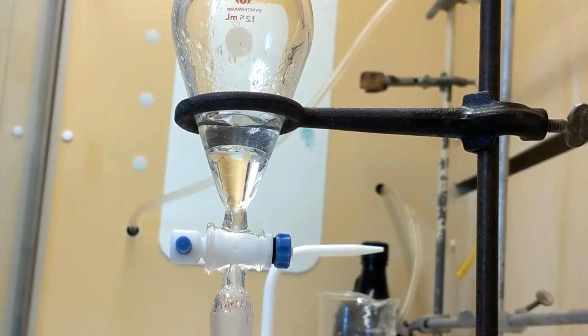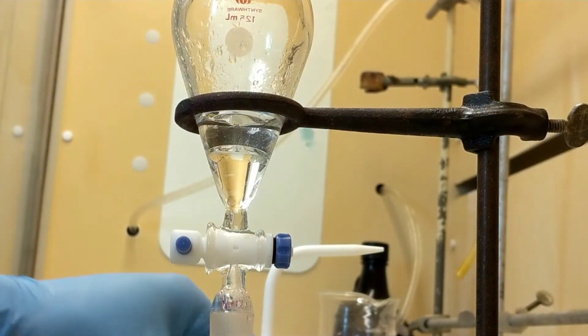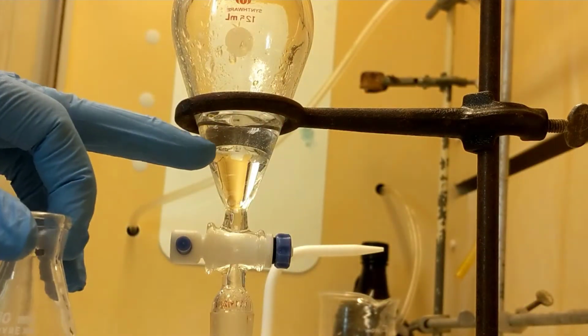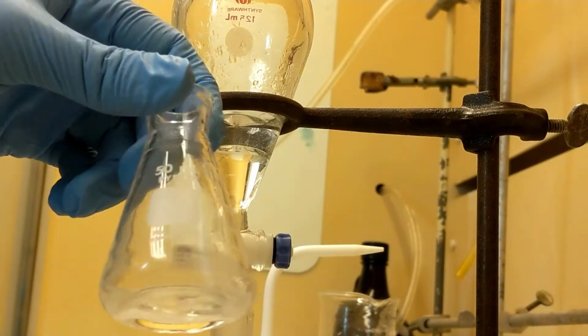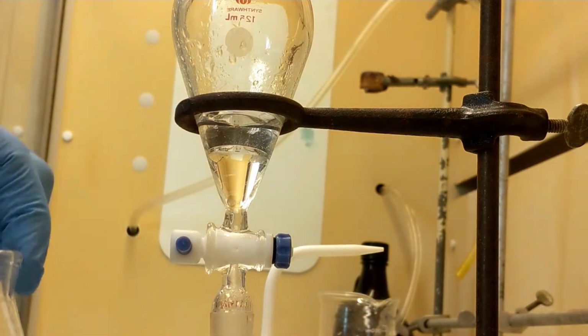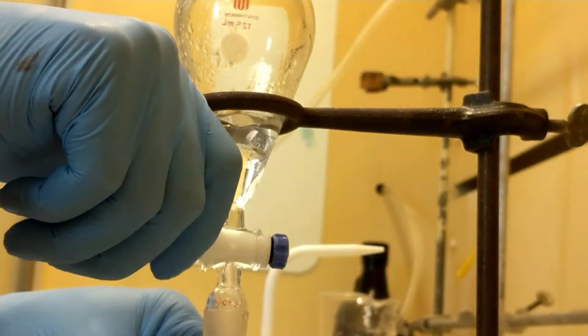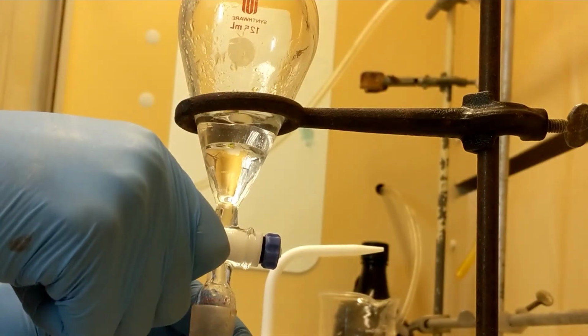Alright guys, we're back for the second extraction. I'm going to do the same thing. I already added 5 milliliters. I've shaken it up a little bit, and now I'm just going to move the methylene chloride, this bottom section, down into this flask with the rest of it. Second extraction. Let's try to be a little better than the last time.